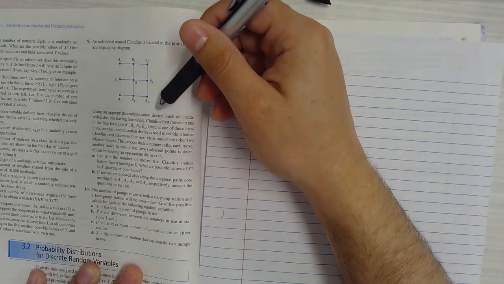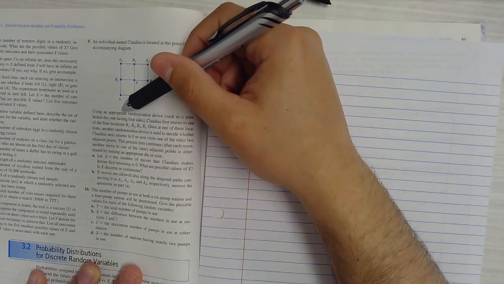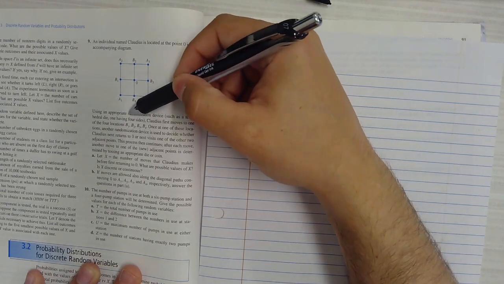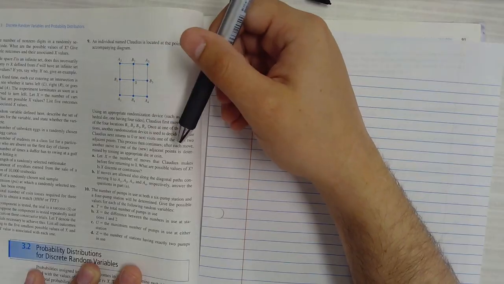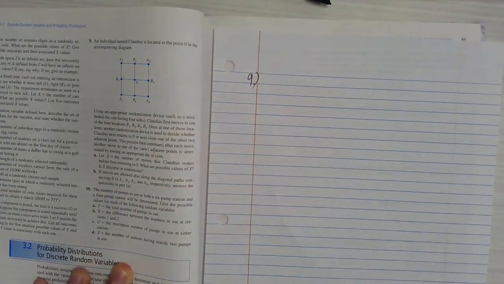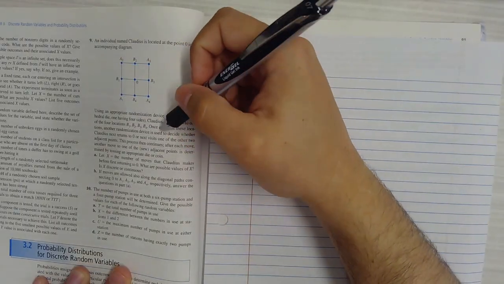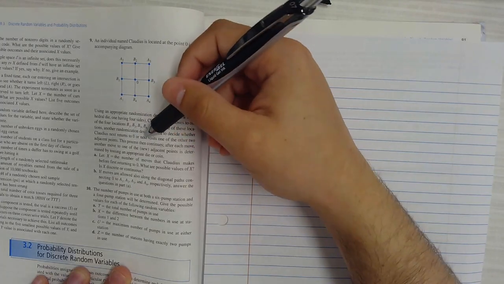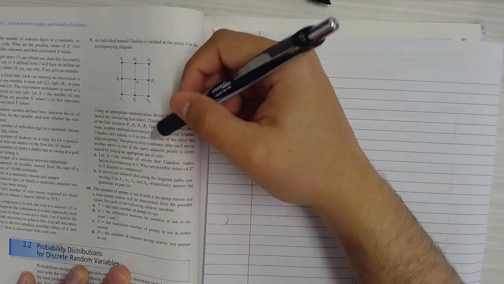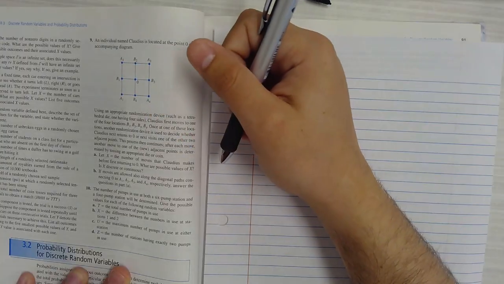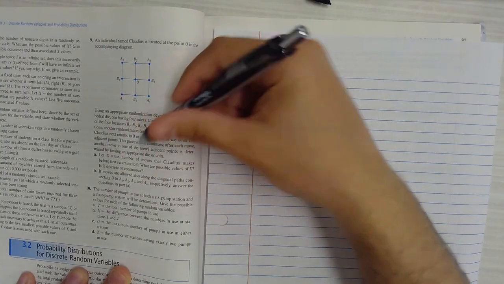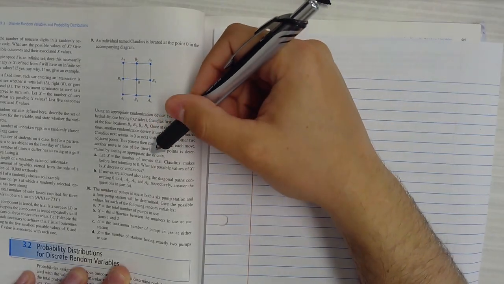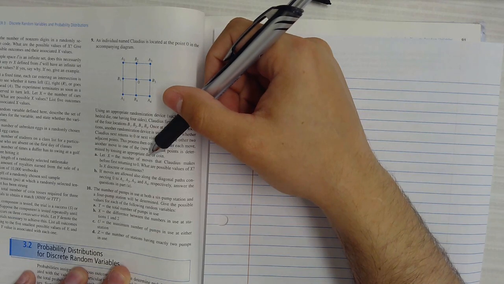Using an appropriate randomization device, such as a tetrahedral die, one having 4 sides, Claudius first moves to one of the 4 locations, which would be B1, B2, B3, B4. Once at one of these locations, another randomization device is used to decide whether Claudius returns to 0 or next visits one of the other 2 adjacent points. This process then continues. After each move, another move to one of the new adjacent points is determined by tossing an appropriate die or coin.